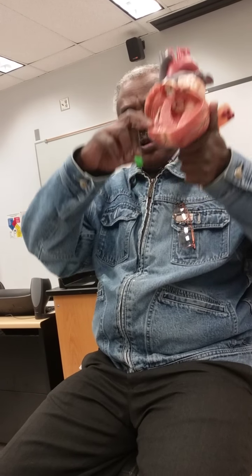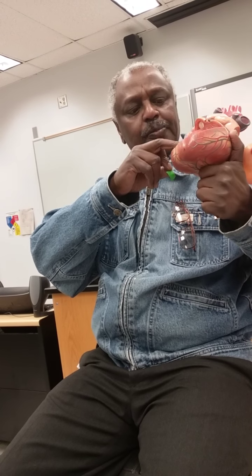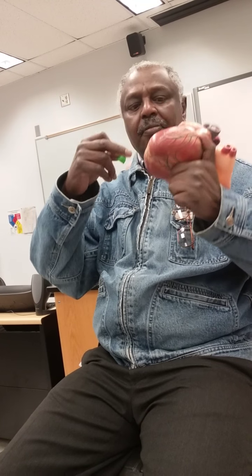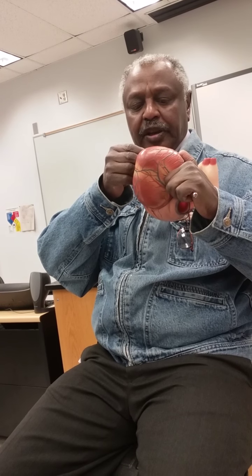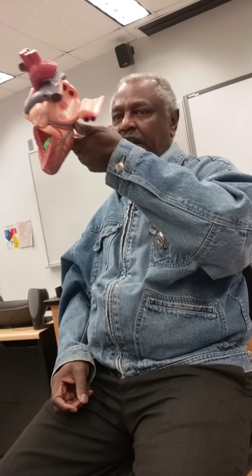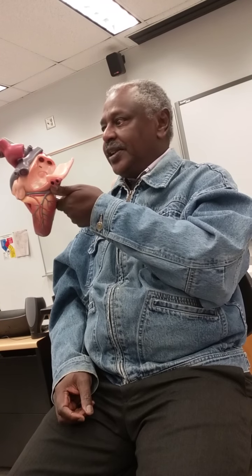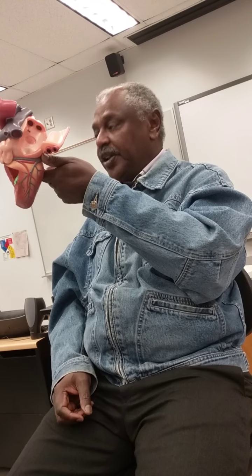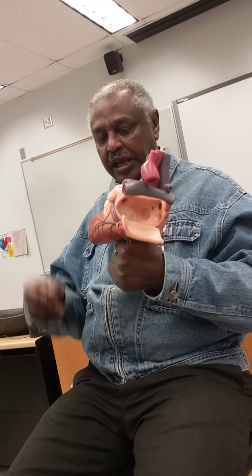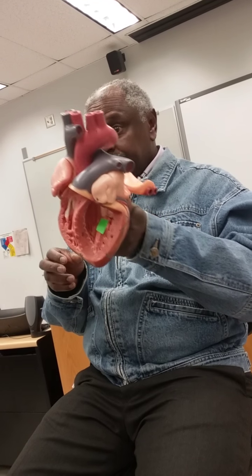This is the papillary muscle right here, the little papillary muscle right here, but the most likely spot for a papillary muscle to be labeled is right here on the left ventricle, because this is the biggest papillary muscle you can see. Okay? That is the biggest papillary muscle right there.